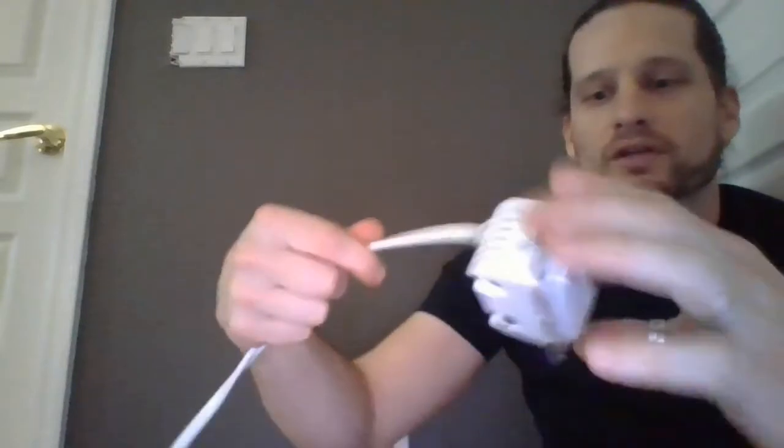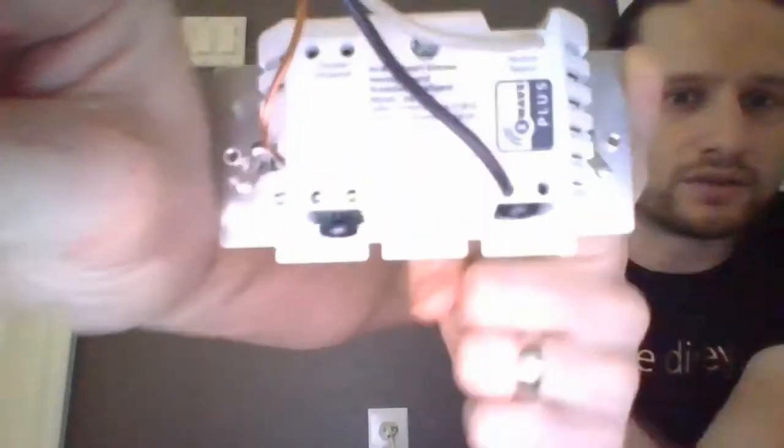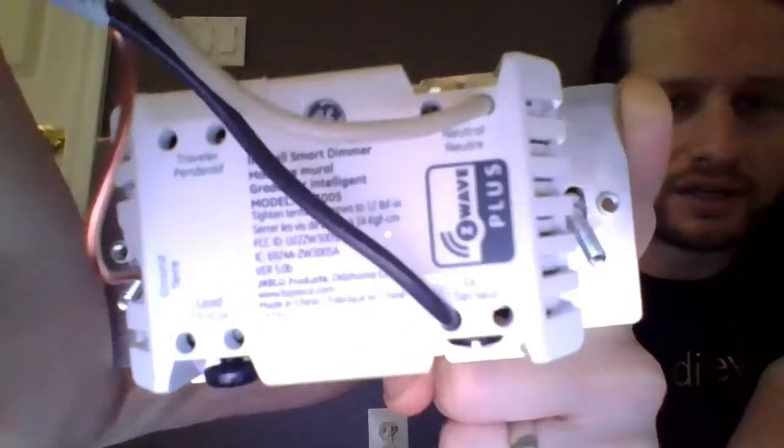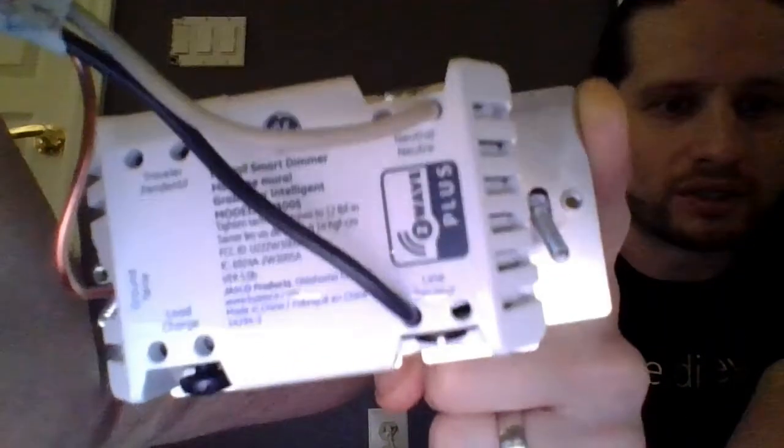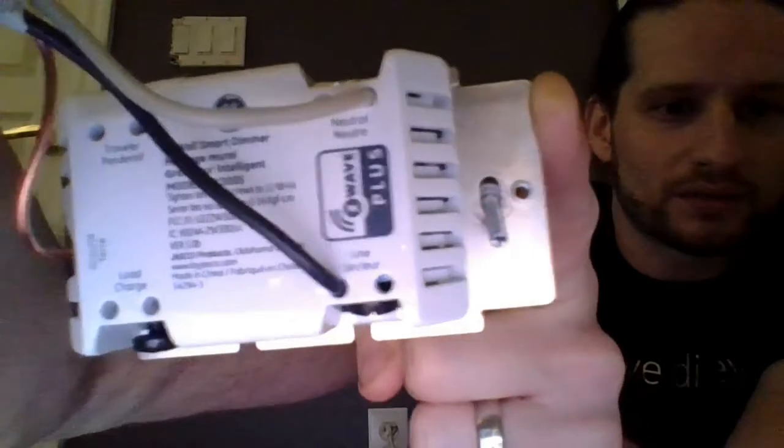So I have a GE Z-Wave dimmer here. I just connected with a piece of Romex to this outlet that you see in the background just to get power to the switch. And if you look at the back of the switch, you can see that there's nothing connected to the load terminal. So we have line and neutral connected, but load you will see is empty. So this switch is not electrically controlling anything. Anything you see it doing will be via Z-Wave only.